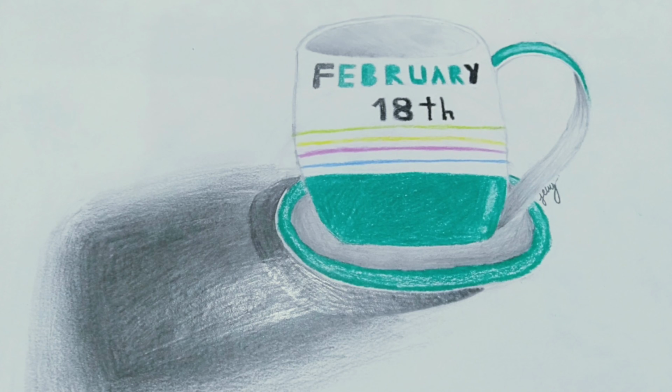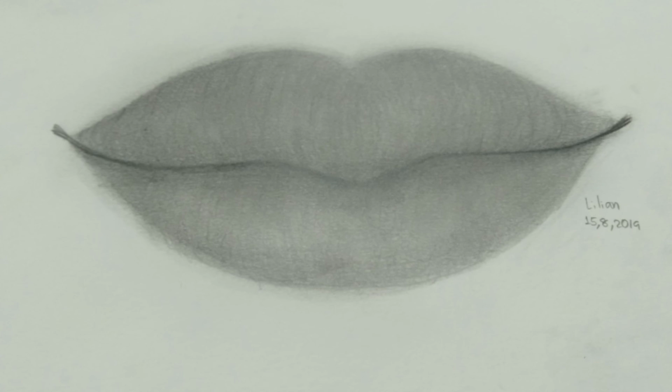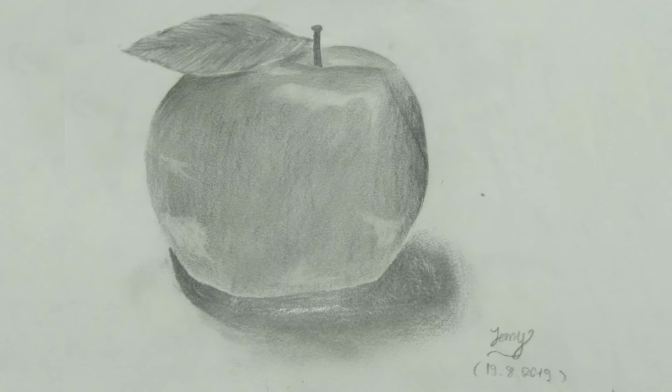Value. The students here learn about value. It is one of the seven basic building blocks of art, along with line, form, shape, color, space, and texture. So this activity will help them practice their shading and realistic drawing skills.